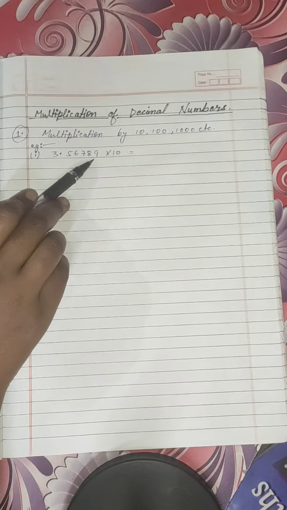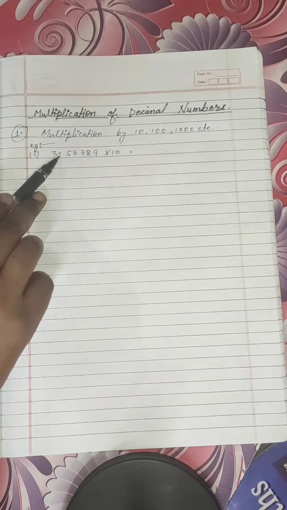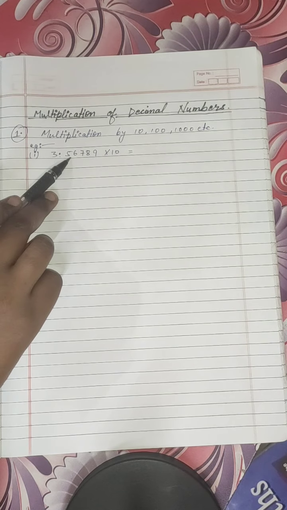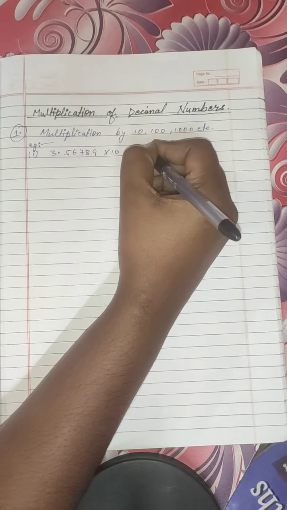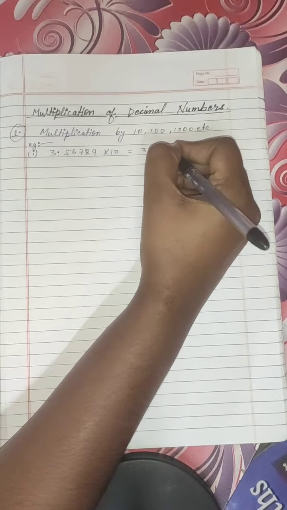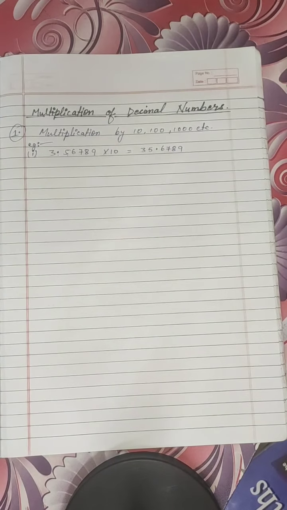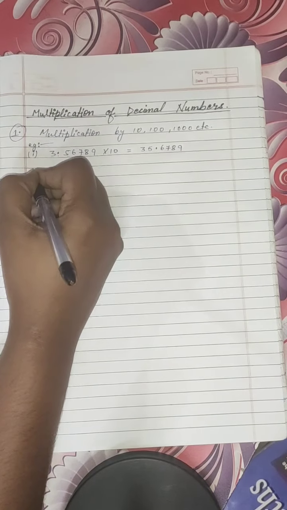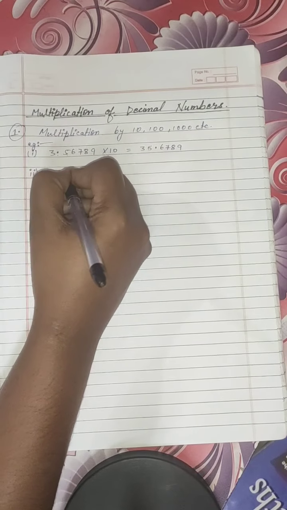Okay, right side digit you will see. So here 1 zero, then you have to put this point just after one digit. So it becomes 35.6789.